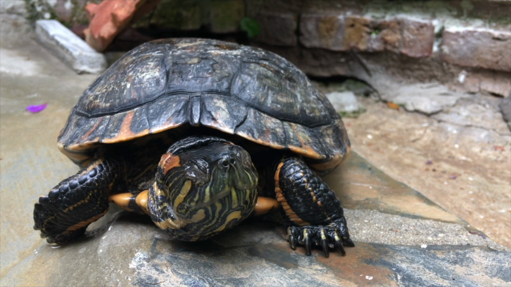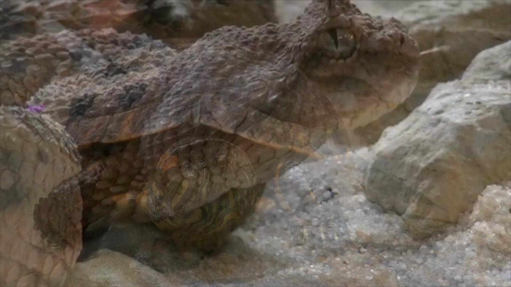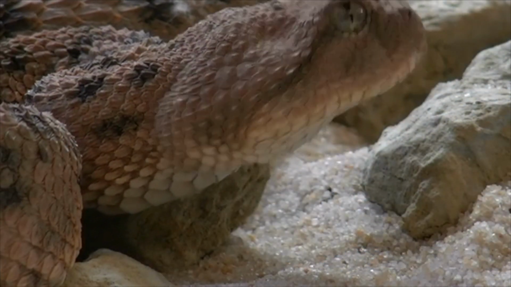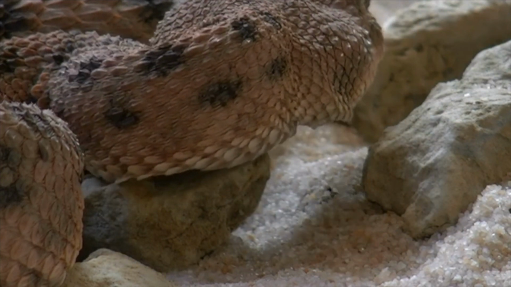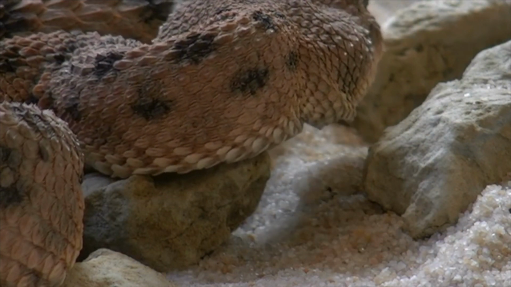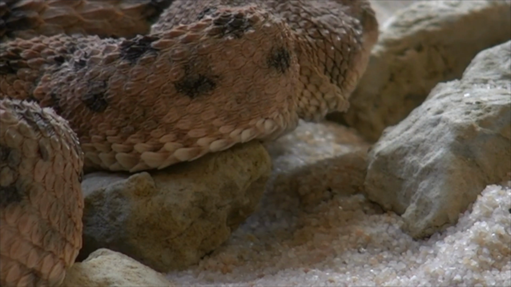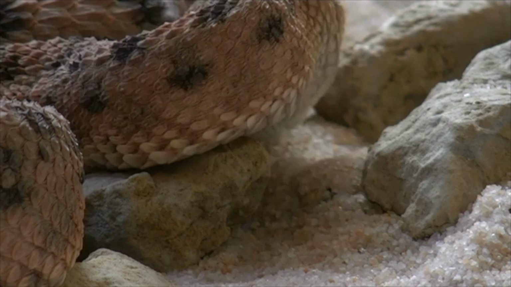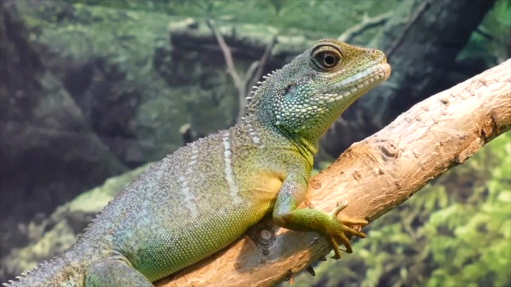In the winter, many reptiles undergo a process similar to hibernation called brumation. Turtles, lizards, alligators, and snakes are all examples of reptiles. Reptiles use internal fertilization, which means the egg is fertilized by the sperm inside the female's body.